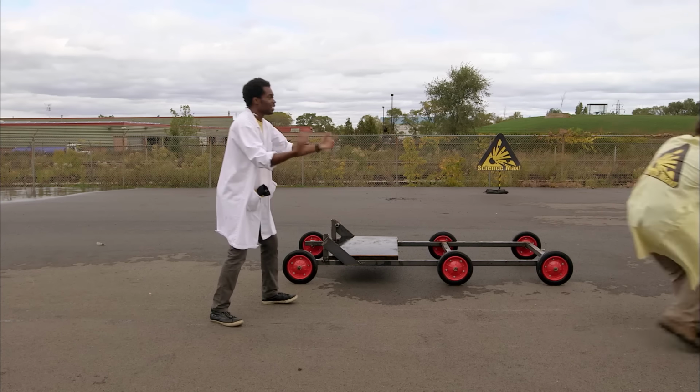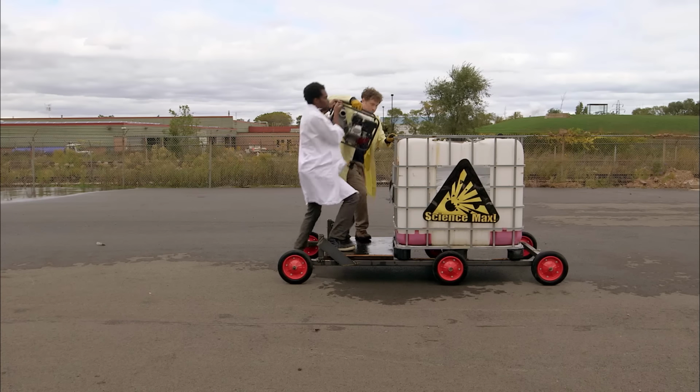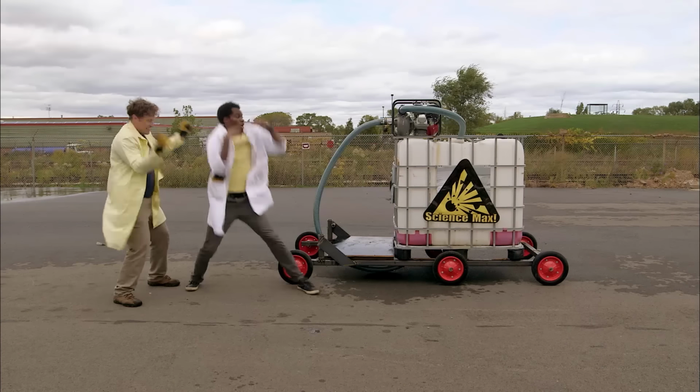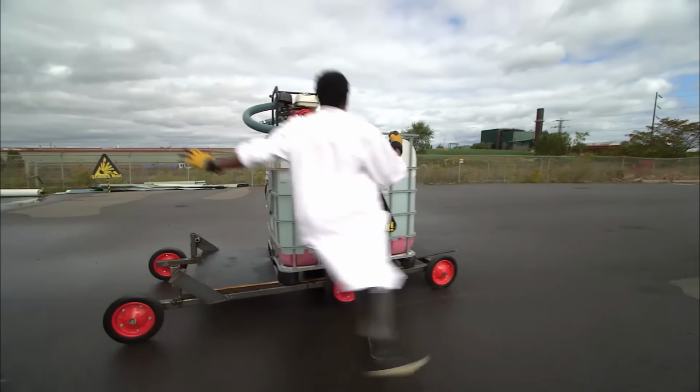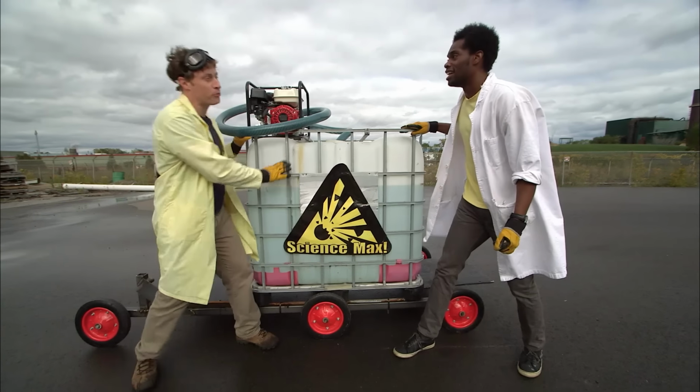Now it's time for something even more maxed out. We start with a giant tank on wheels, we add a pump to pressurize the water, and a fire hose to shoot it out the back. What's more, this version is big enough for me and Anthony to ride. Water car! Amazing! This is the more super improved water car.